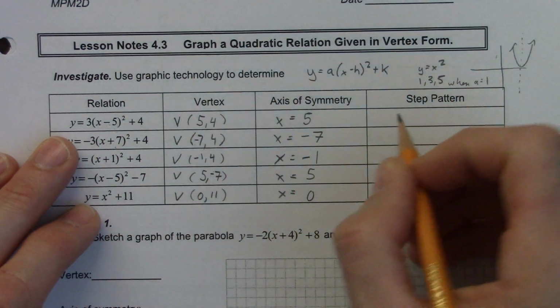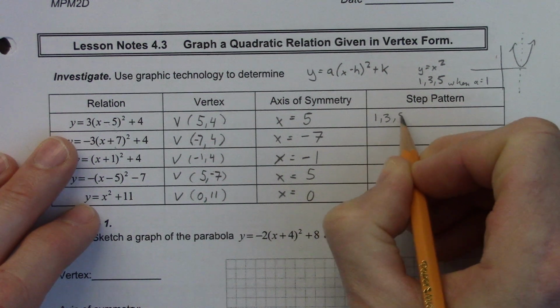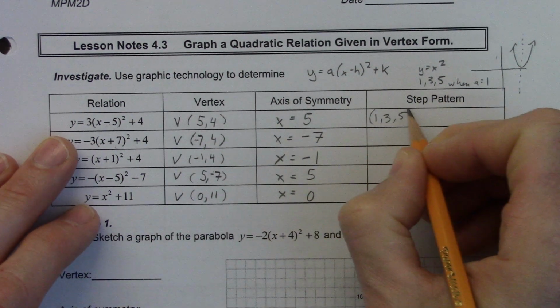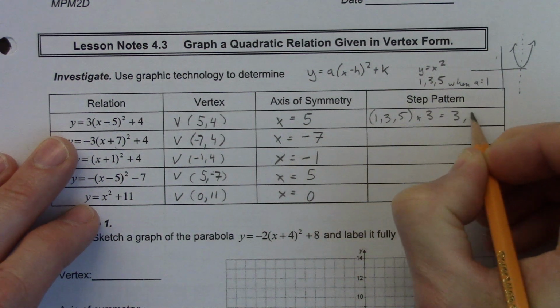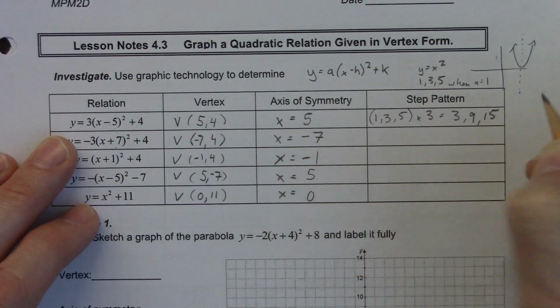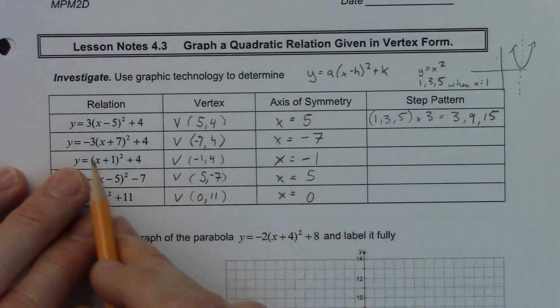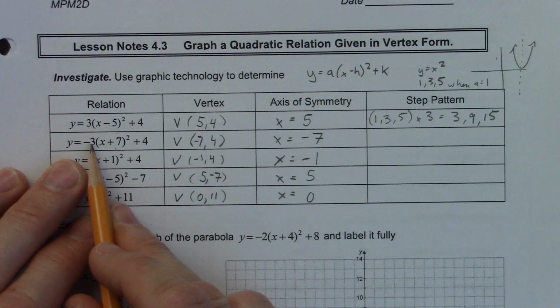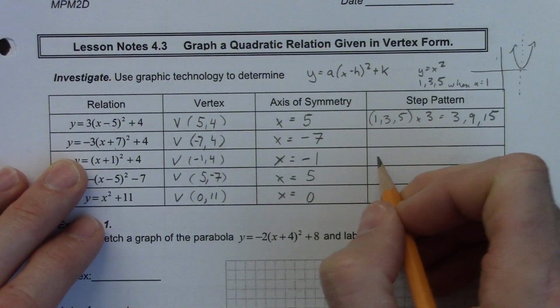Douglas. It's going to be 3, 9, and 15. Yeah, so basically you take your step pattern and you times it by 3. So it's going to be 3, 9, 15. Okay? Step pattern now for negative 3. Lucas.